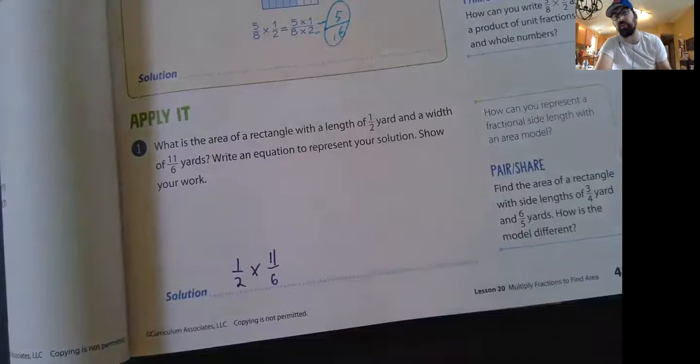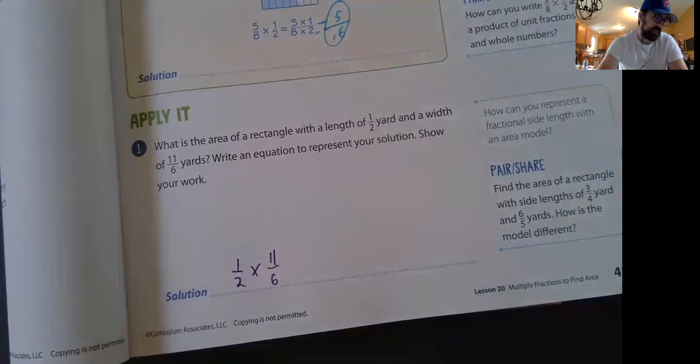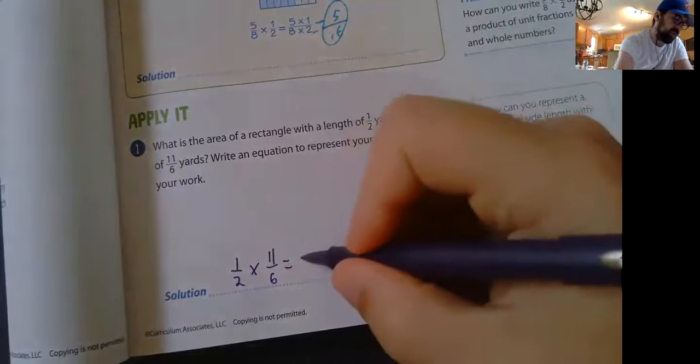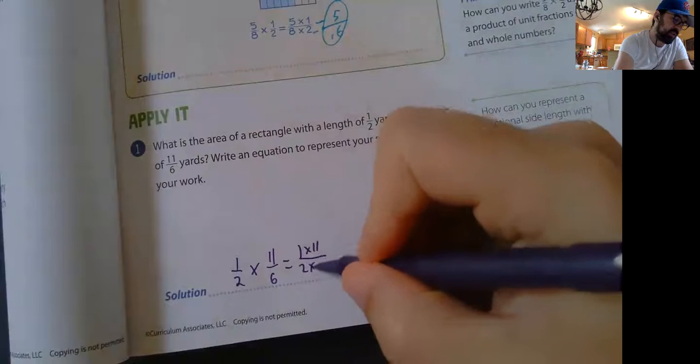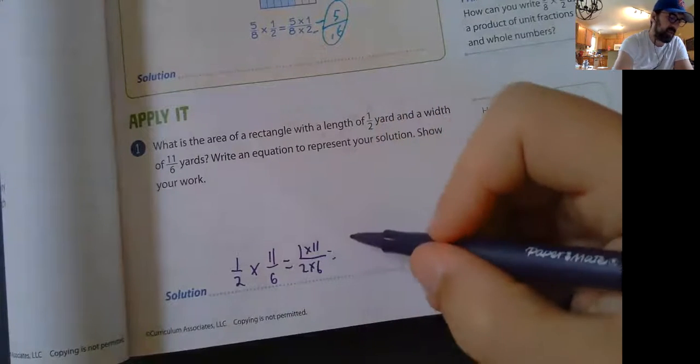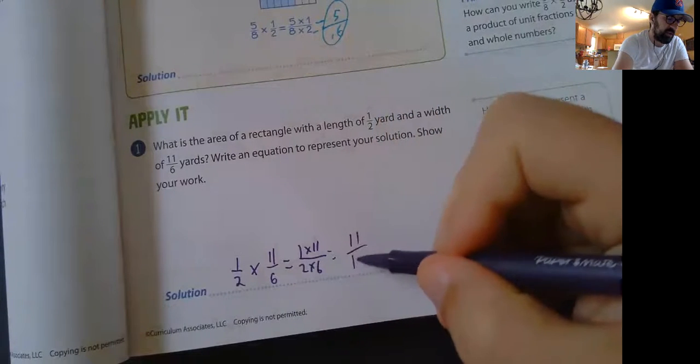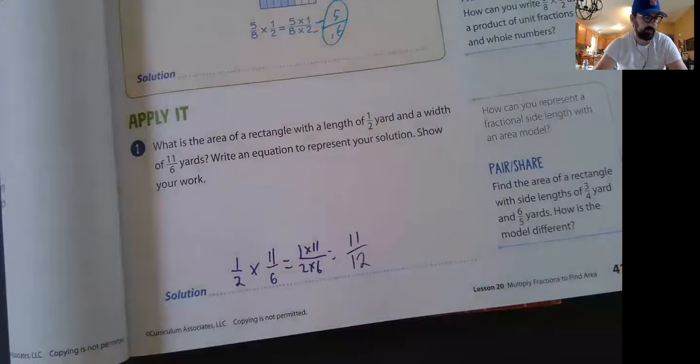Remember, when we say the word of, we're multiplying. So 1/2 of 11/6 is 1/2 times 11/6. The whole idea here is that this would end up being 1 times 11 over 2 times 6. That gets me to 11/12. There you go, it's done. But why does this work?